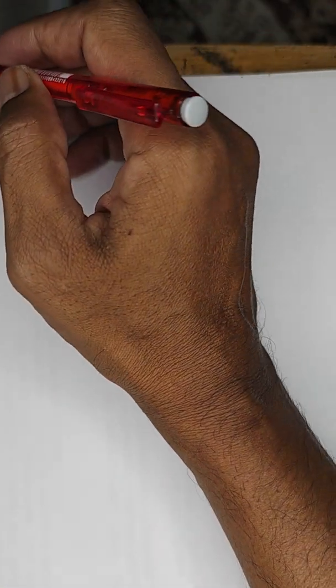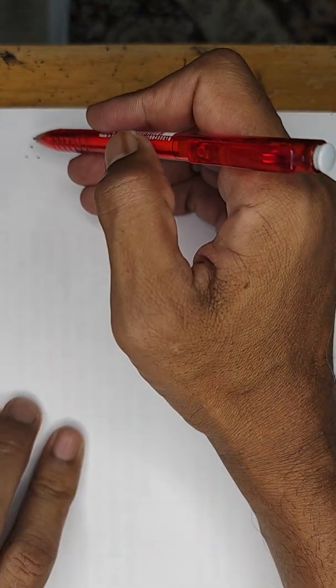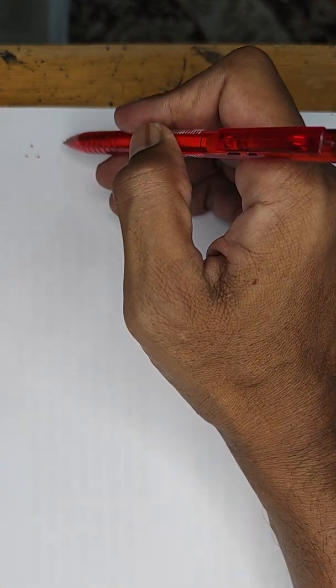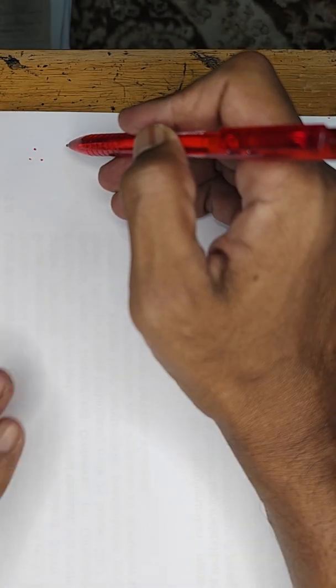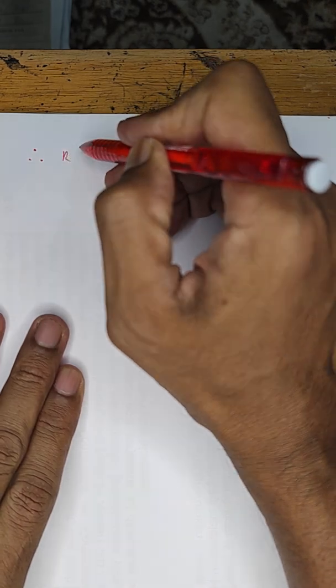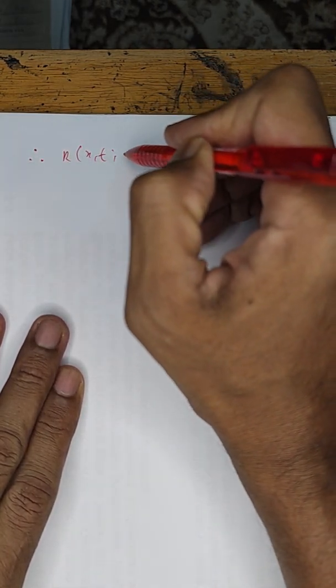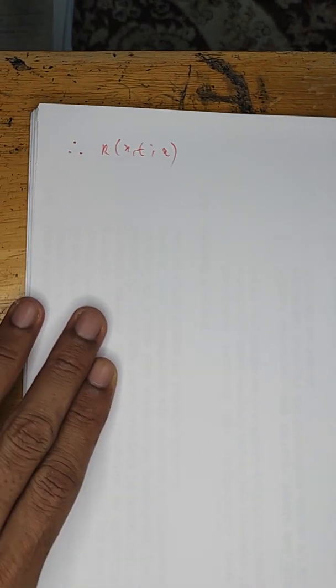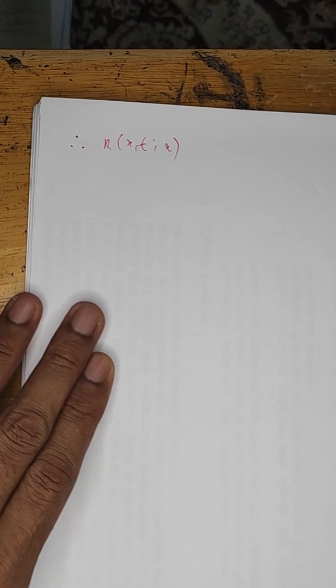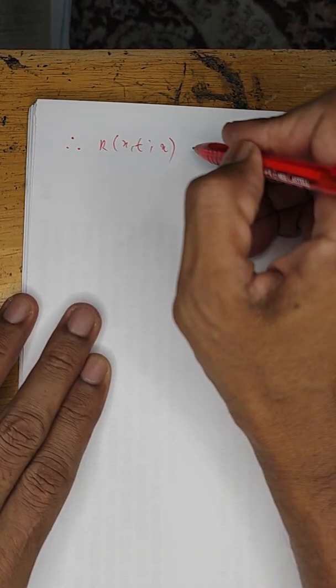So therefore our resolvent kernel is given as R(x,t;λ).